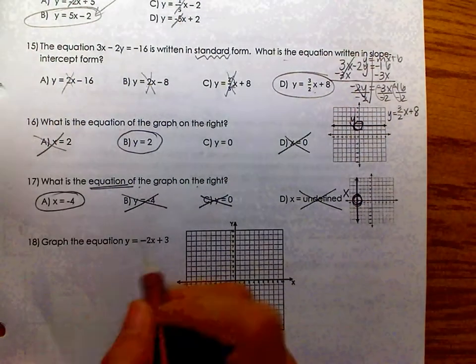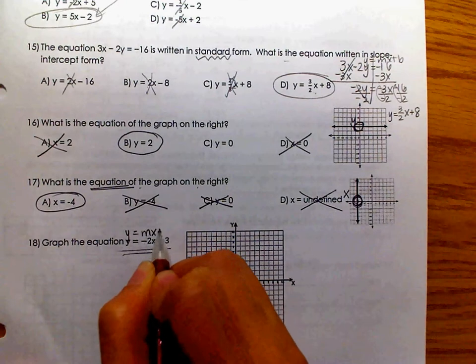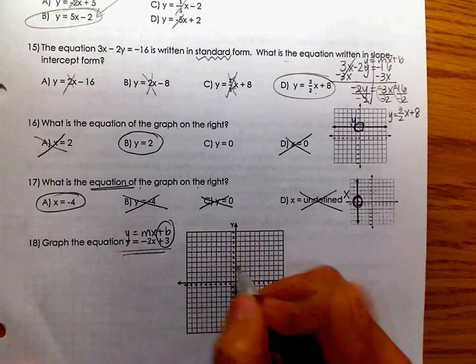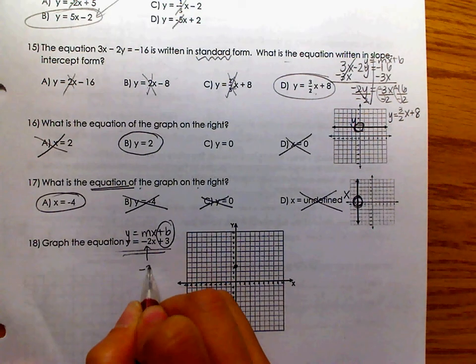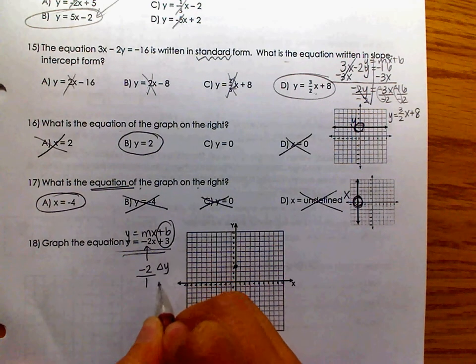Number 18, let's graph this. All right. Thankfully, it's already in slope-intercept form. Remember, you always start with your y-intercept, which is 3. There it is. And the slope here is negative 2. I'm going to put it over positive 1. So this is your change in y. This is your change in x.